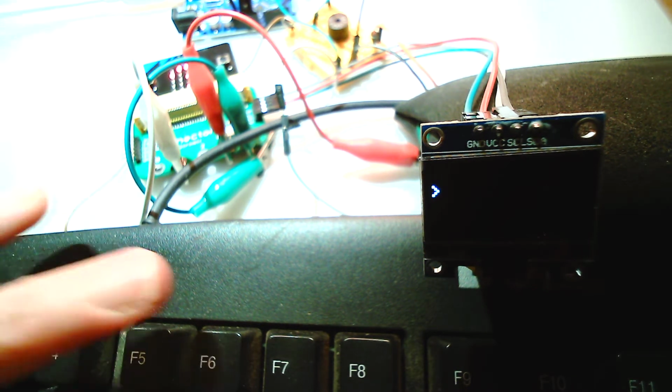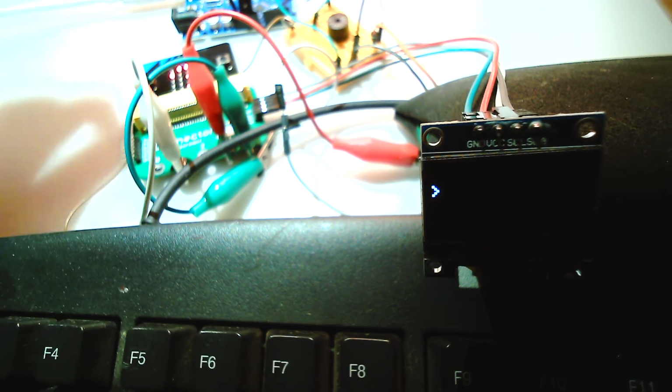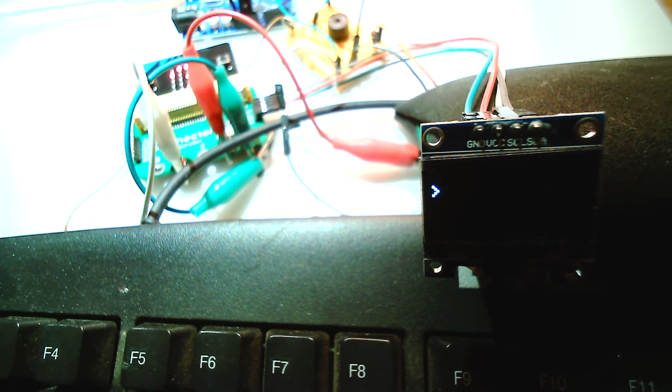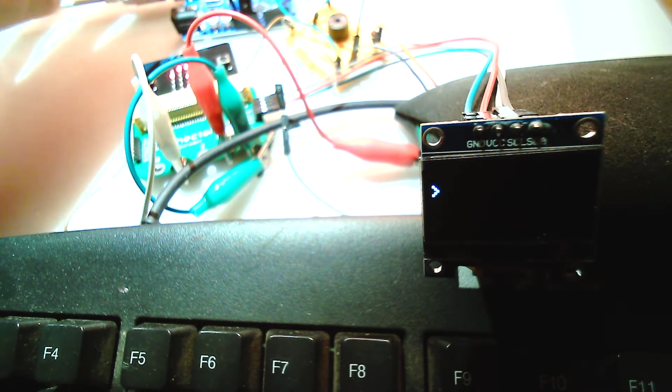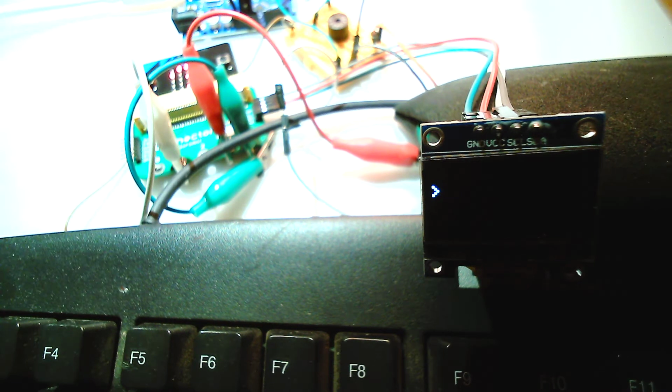For the input device, I've got an old PS2 keyboard here, which is connected direct to the Arduino, which is reading the keyboard input. I had a bit of garbled output on the display. It wasn't quite working reliably. I've reduced the baud rate to 1200 baud on both the Arduino and the micro:bit, and that seemed to have helped a little bit, but I was still getting some oddities happening.